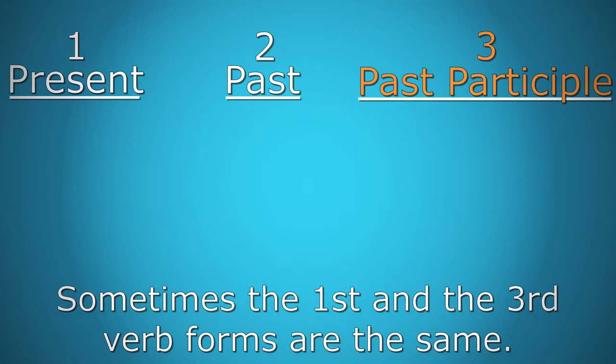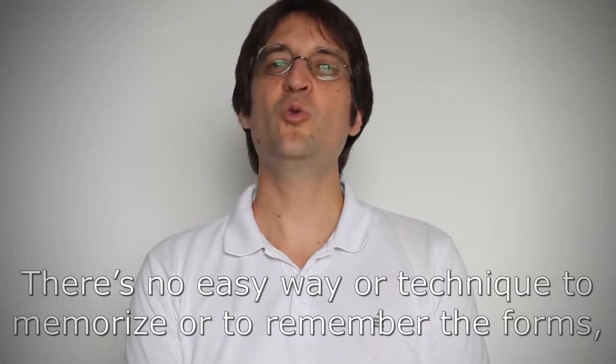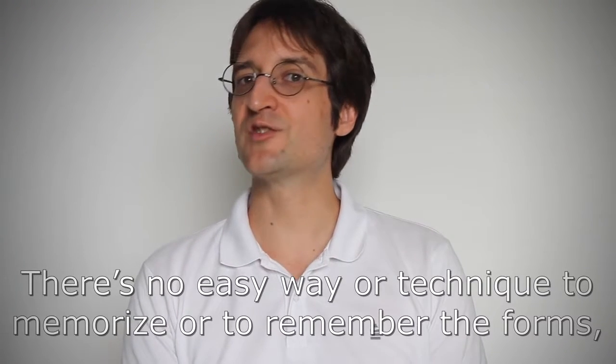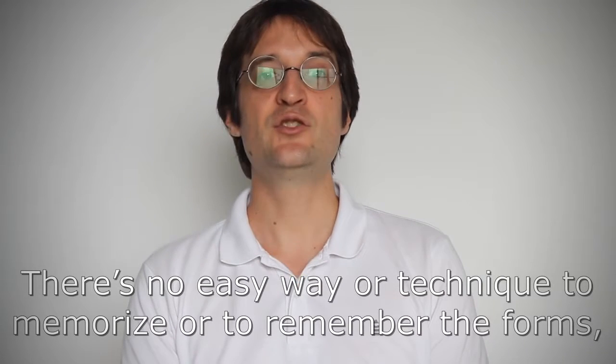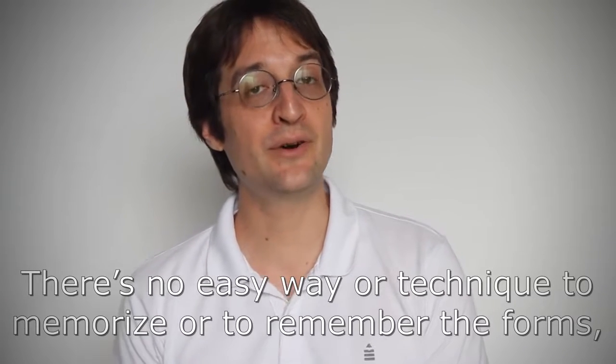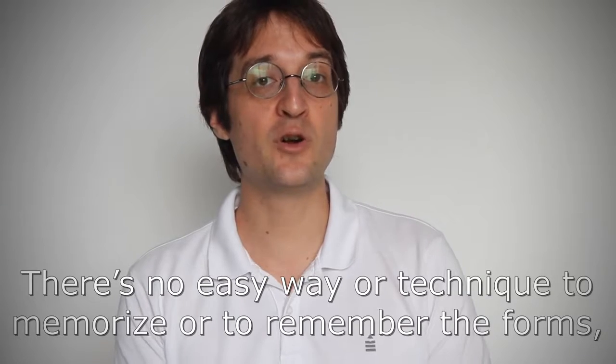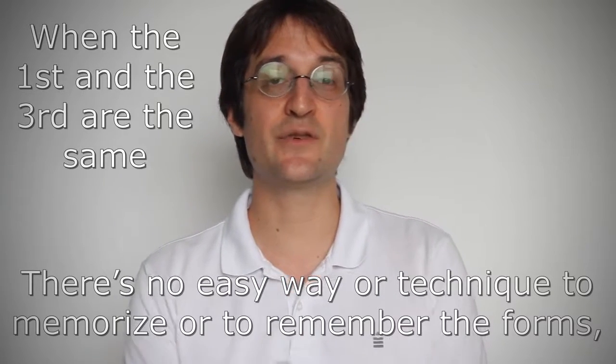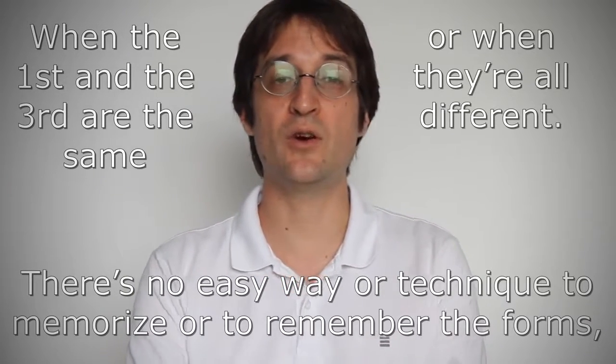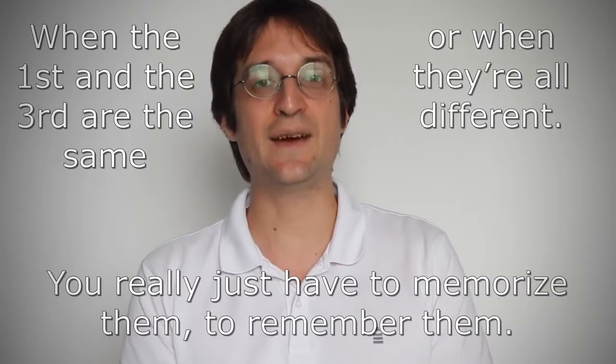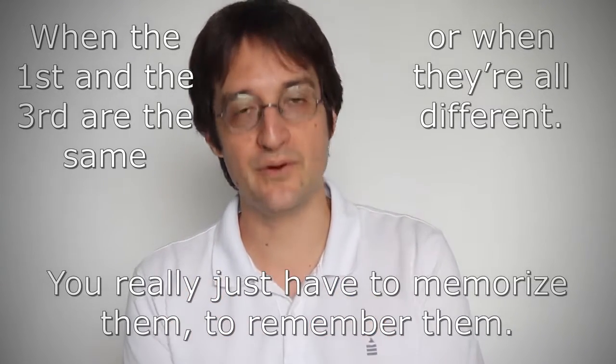And sometimes the first and the third verb form are the same. So the present and the past participle are the same. For example, with the verb run, run, ran, run. There's no real easy way or special technique to memorize the forms of all these verbs when the first and the third are the same or when they're all different. You really just have to memorize them.